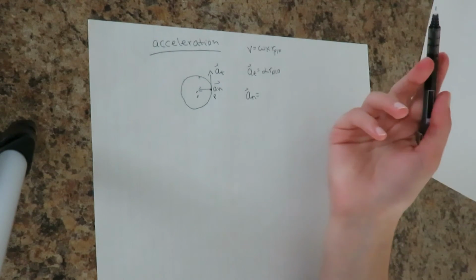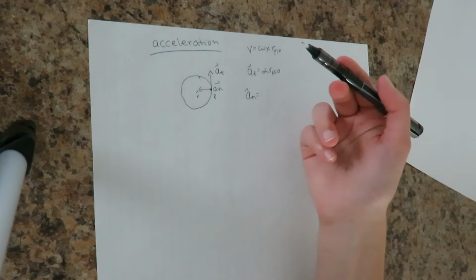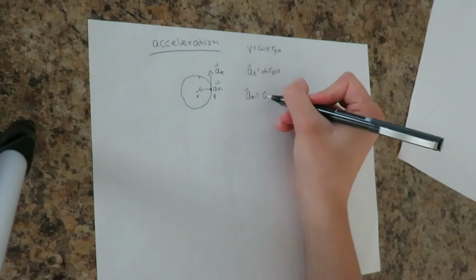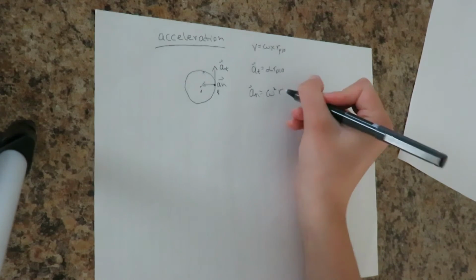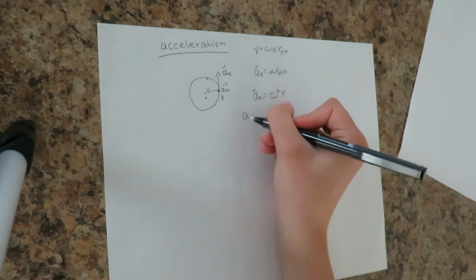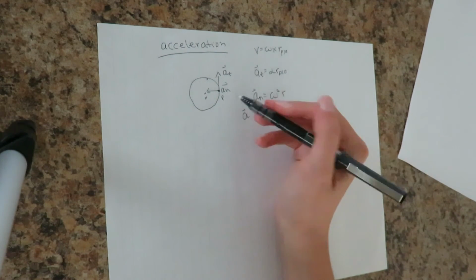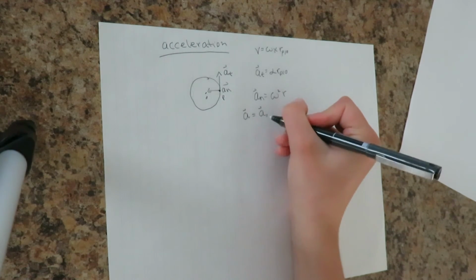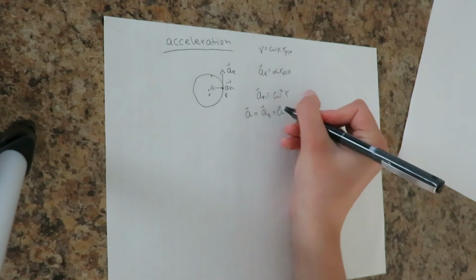The trickier and less intuitive one is the normal acceleration, and that essentially describes how the motion changes direction, and the equation for that is omega squared r. Overall, when you're rotating about a rigid body, the total acceleration is equal to the tangential acceleration plus the normal acceleration.